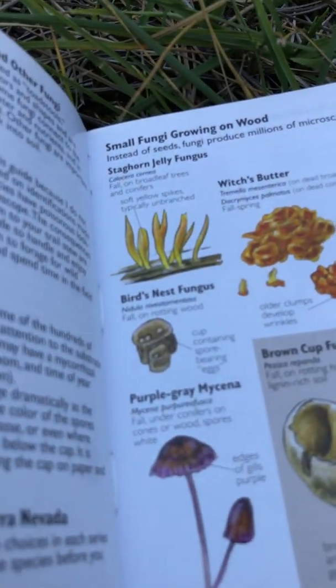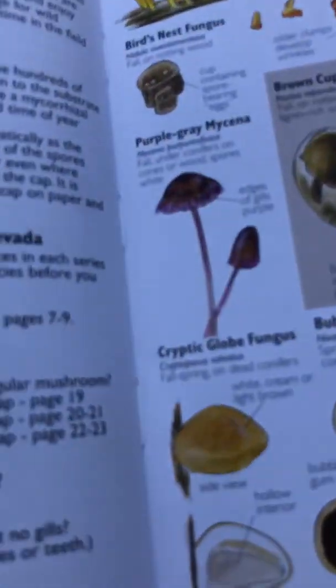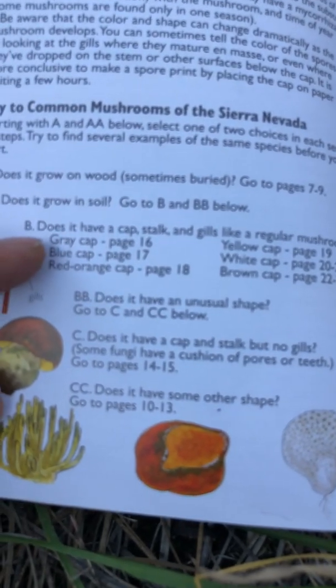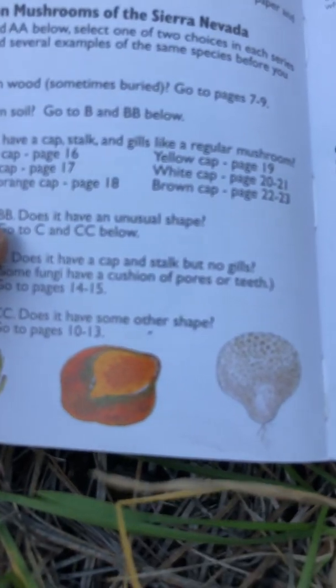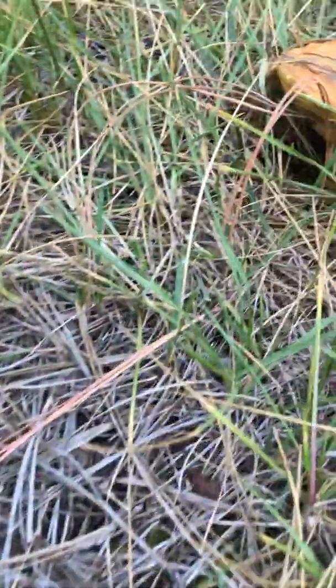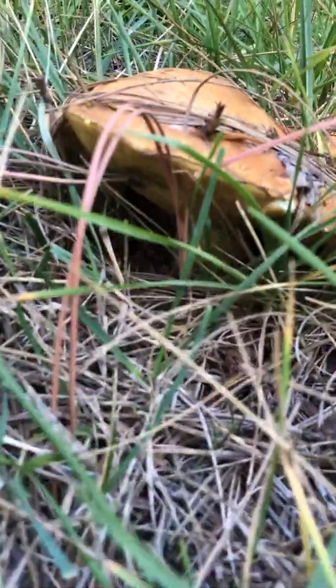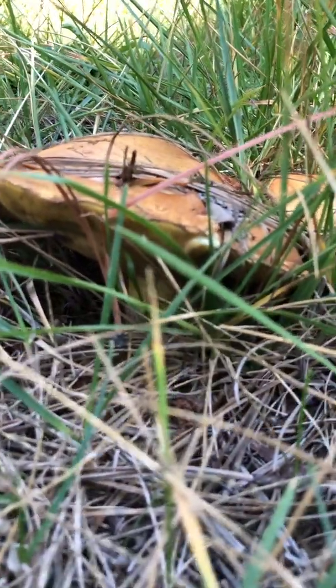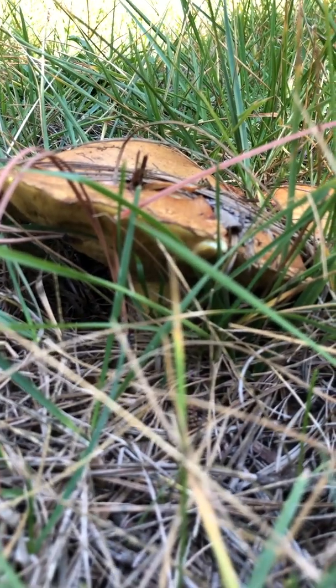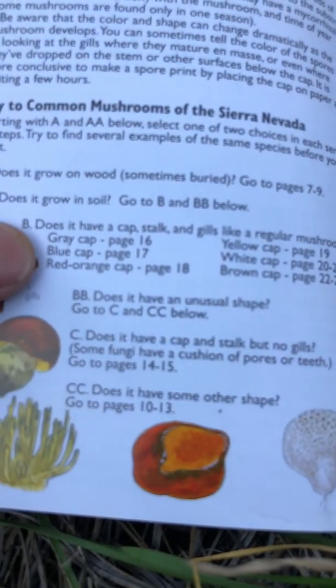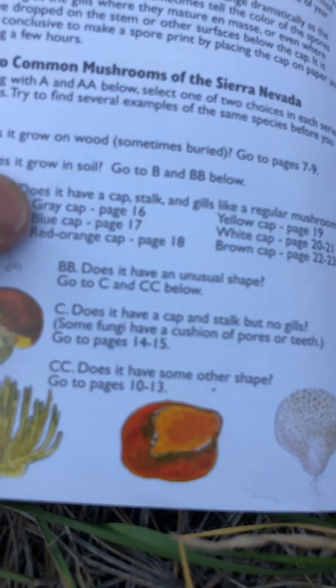We look over here, we know it grows in soil. So then we go down to B and BB. B says, does it have a cap, stalk, and gills like a regular mushroom? Or BB, does it have an unusual shape? When we look down here, we can see that it does have a cap and a stalk, but not really true gills. It looks like it has spores underneath. So it doesn't totally fit B, which if it did, we would look at different colored caps.